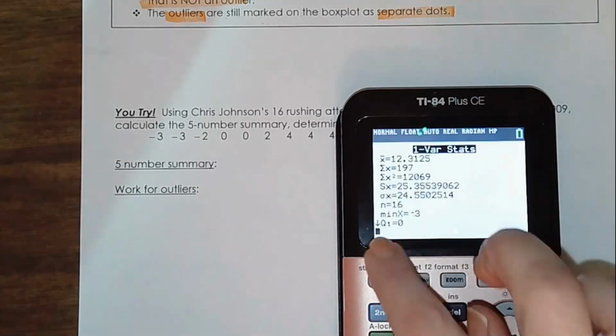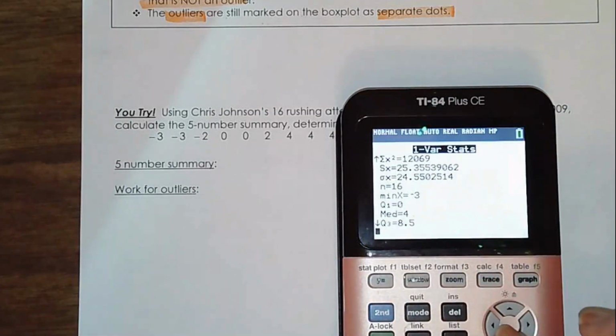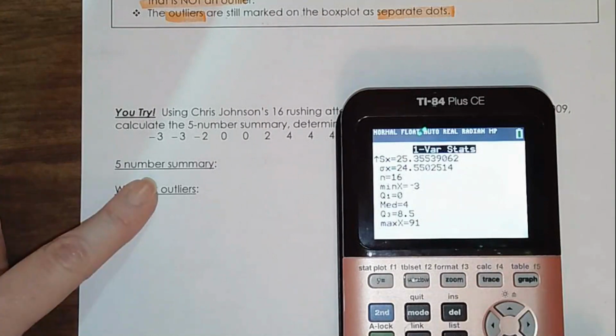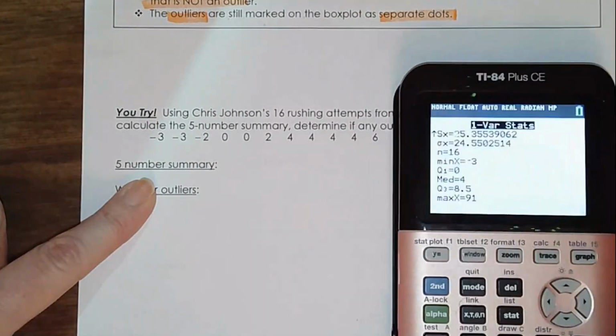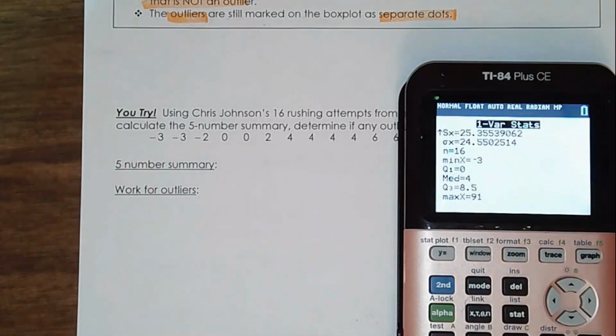Remember, there's this little down arrow in the corner. Our 5-number summary is all the way down. Go ahead and record it right here. Hopefully you got -3, 0, 4, 8.5, and 91.